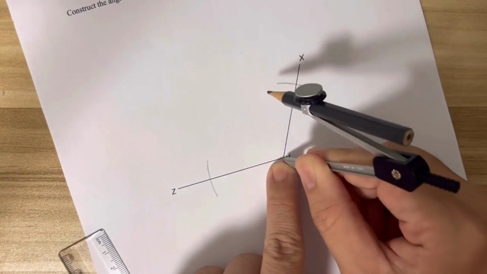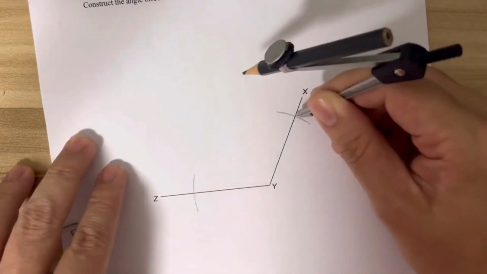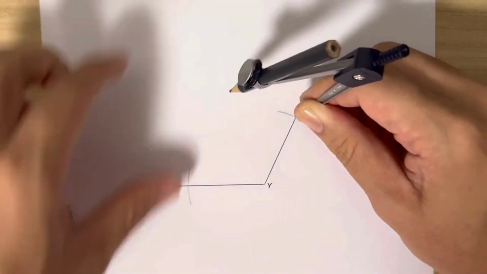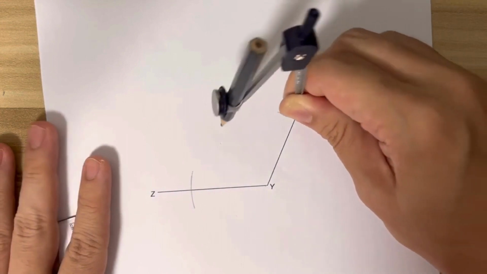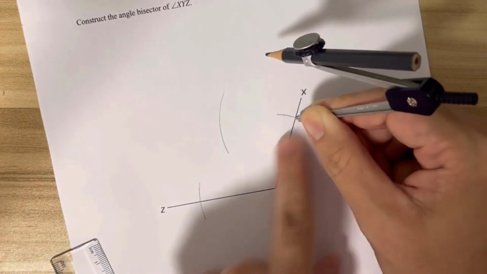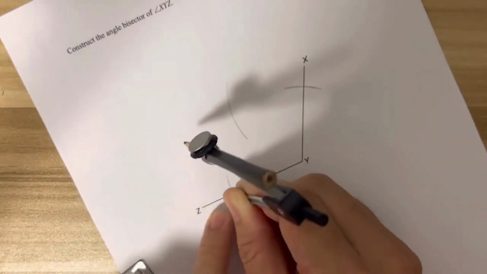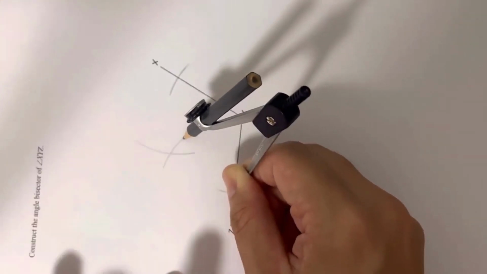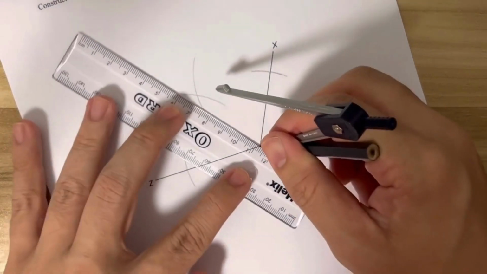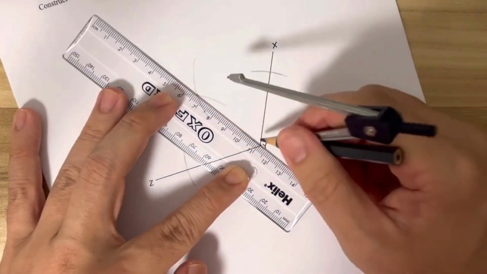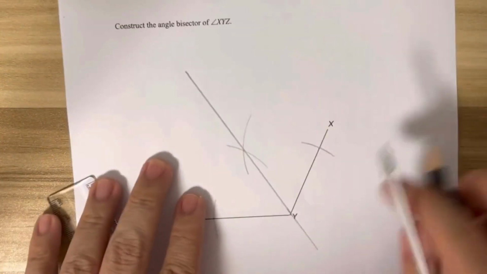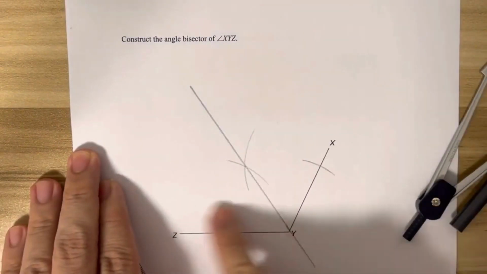Now we move the pointed tip to one of the points. At this point, you can shift the distance of the pencil, but usually we don't. Move this pointed tip to the other point. Last part would then be to connect. This line here will be the angle bisector of angle X, Y, and Z.